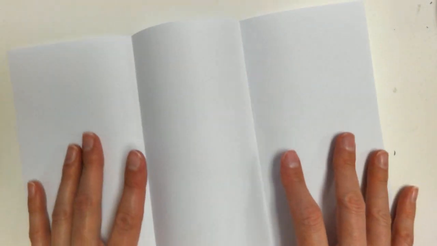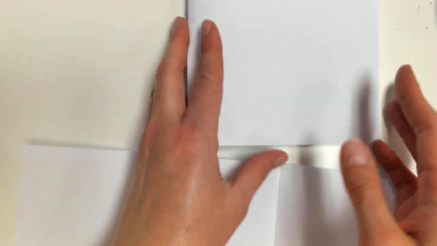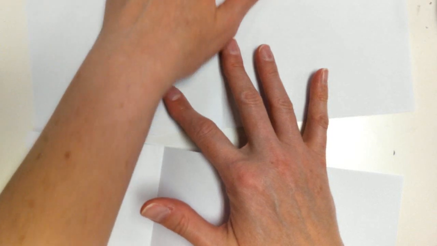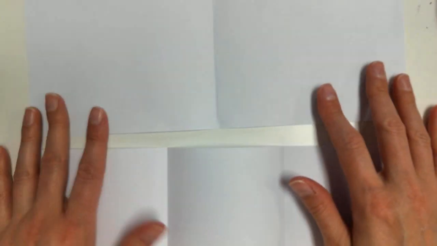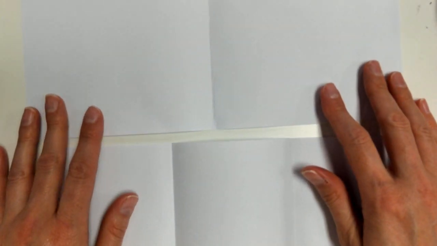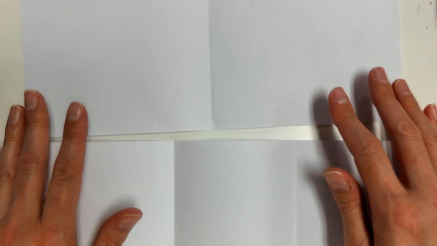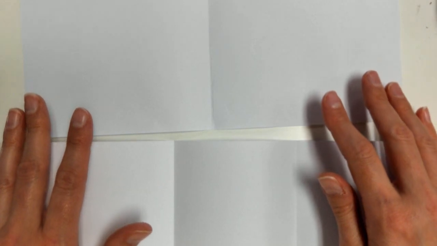So I have 2 pieces of paper. One is divided into halves. And one is divided into thirds.